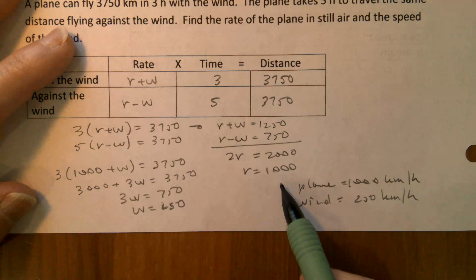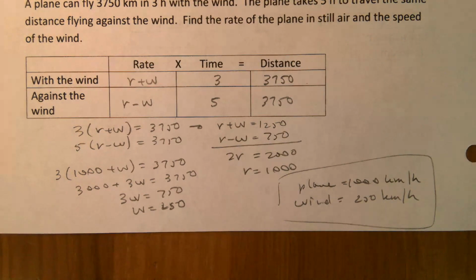Okay, and that is it for chapter 9, using systems of equations to solve problems.